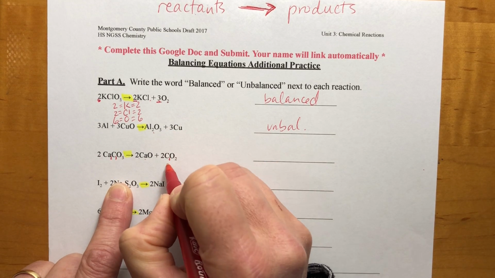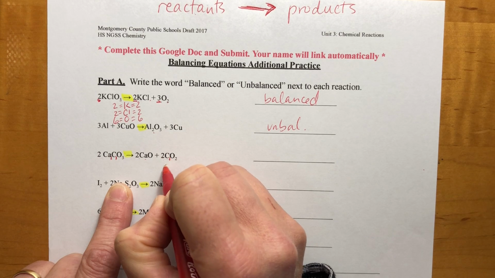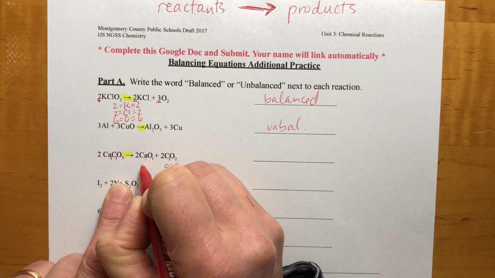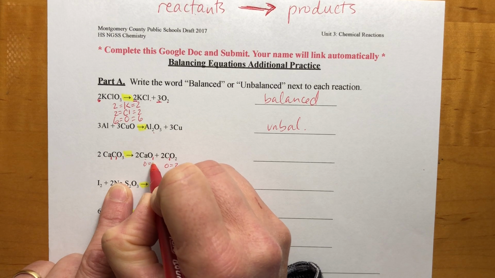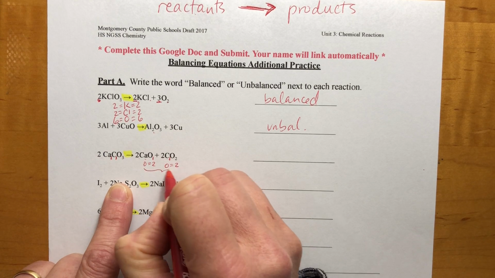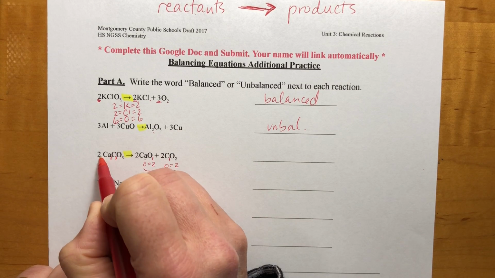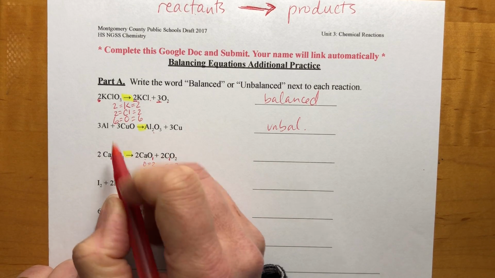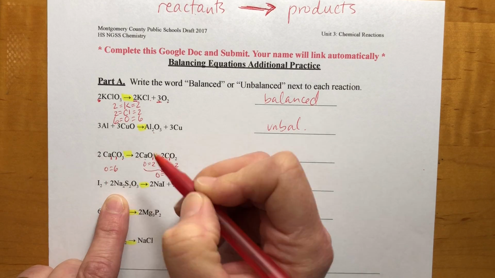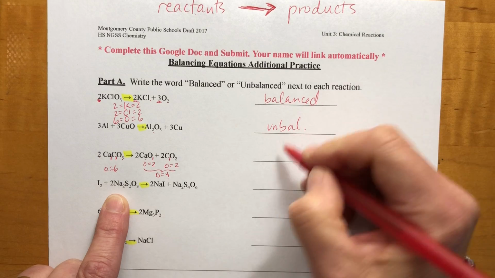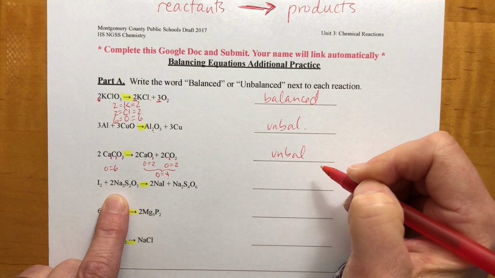Oxygens are more difficult. Let's see, I got 2 times 2, so I got 4 oxygens here and 2 times 1, so I have 2 here. So there's a total of 6 oxygens on this side. On this side, I have 2 times 3. So that's not balanced. There's more oxygen on this side than there is on this side. So that's unbalanced.